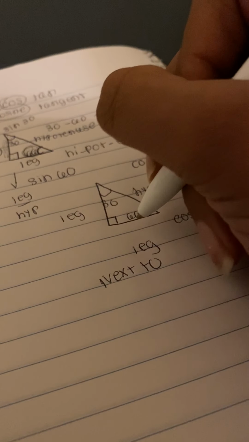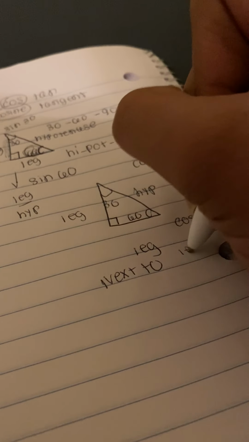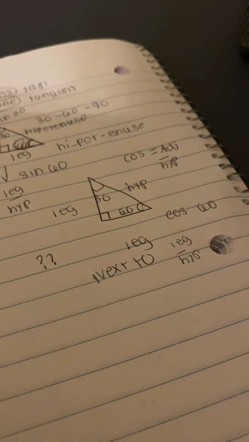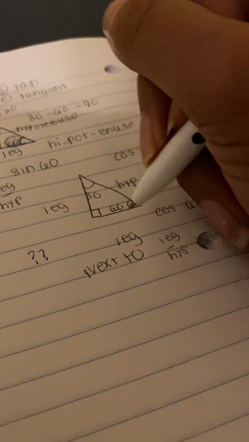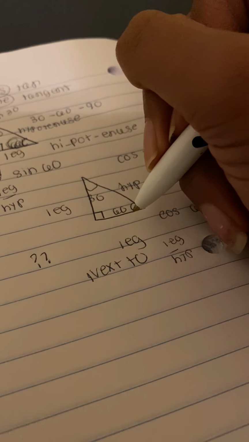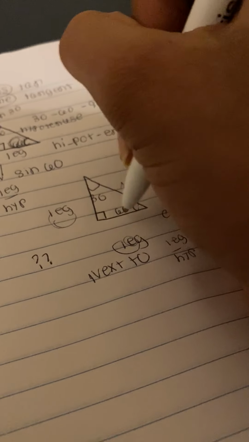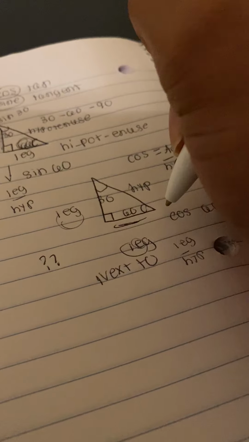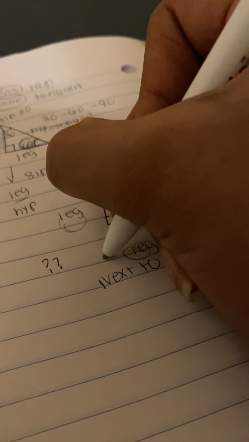Because sine and cosine are always leg over hypotenuse, but you're always wondering, which leg is it? So if you're finding the cosine of 60, you're finding the leg that is adjacent to it. And in this case, the leg adjacent to this 60 is this one. So it is going to be using that leg. It is going to be leg over hypotenuse.